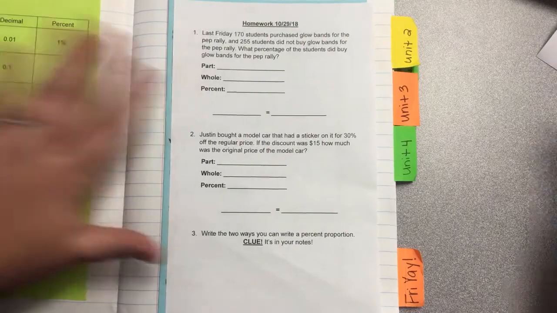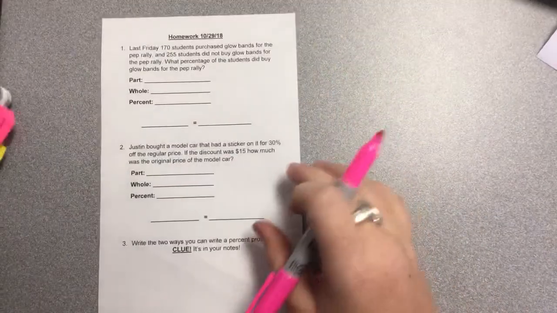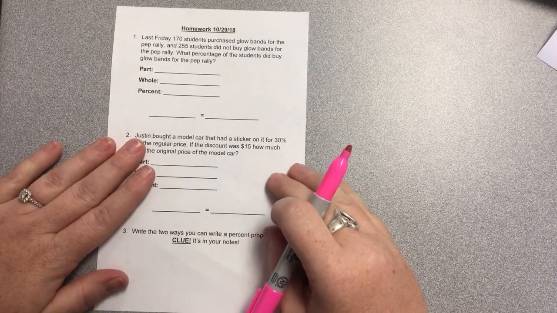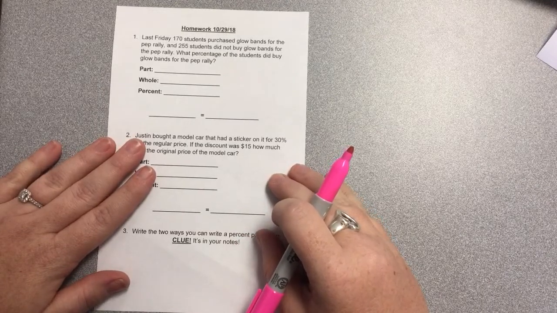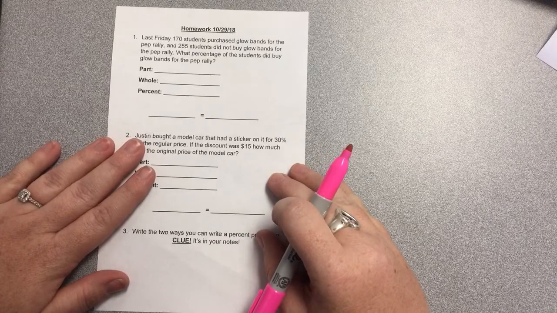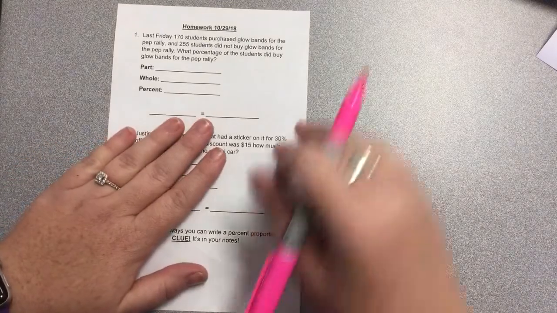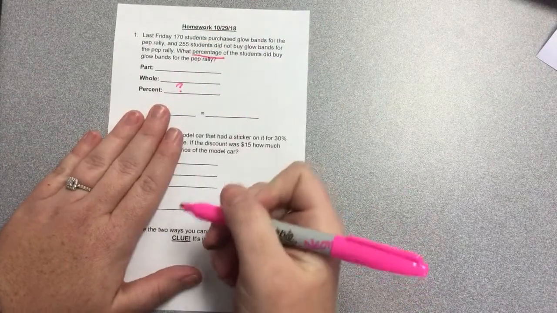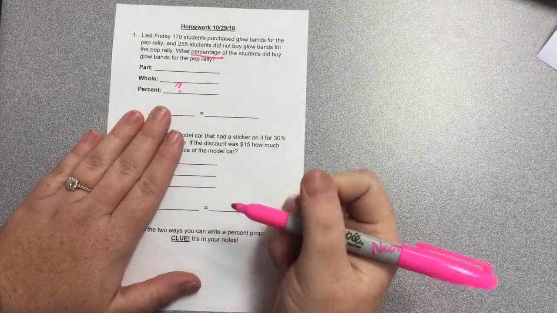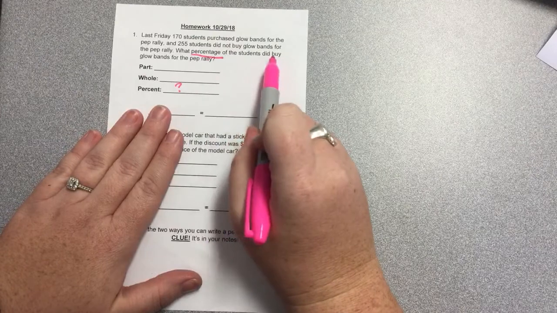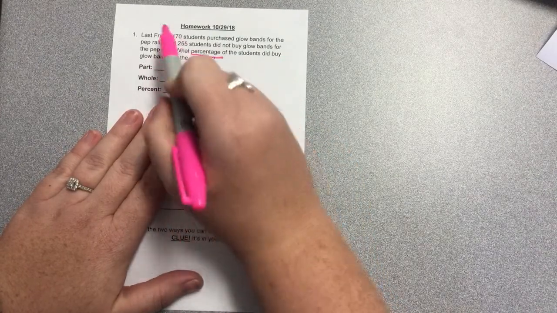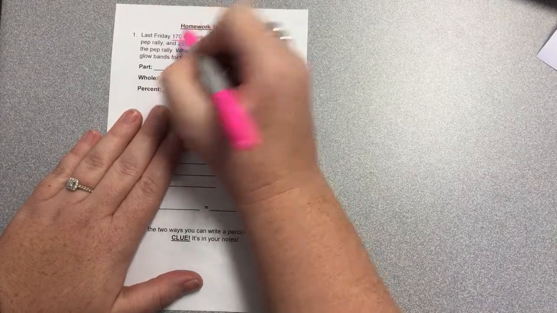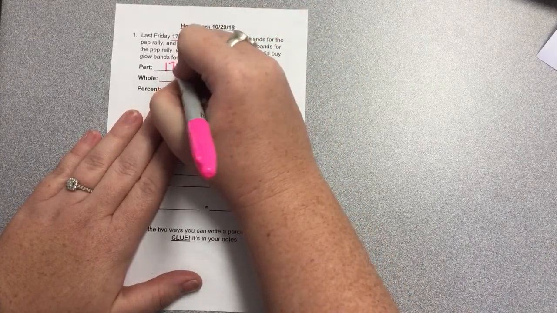So on number 1 here, it says last Friday, 170 students purchased glow bands for the pep rally, and 255 students did not buy glow bands for the pep rally. What percentage of the students did buy glow bands for the pep rally? So we are looking for the percentage, so we do not know this number. Our part is the number of students that did buy glow bands. So it says 170 students purchased them. So there is our part.